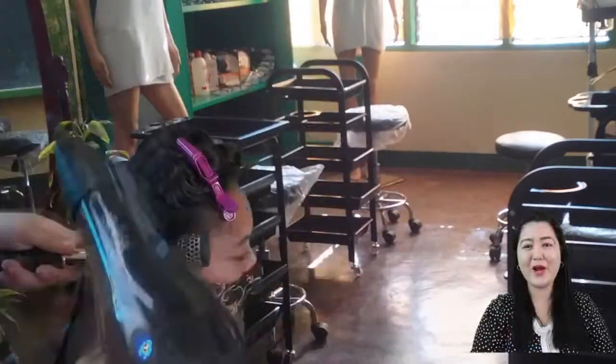Section of hair at the sides and continue to blow dry the hair so that it blends the same on the opposite side.